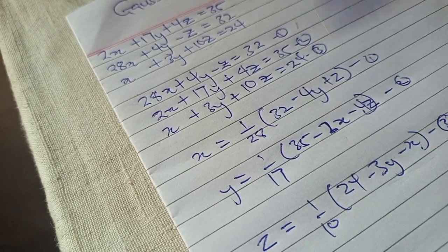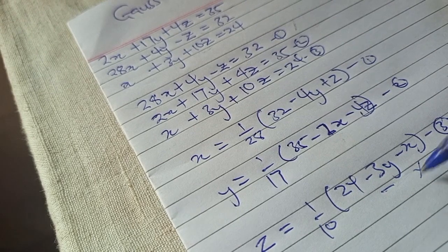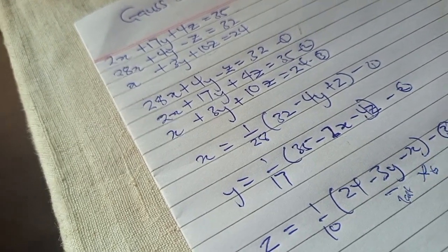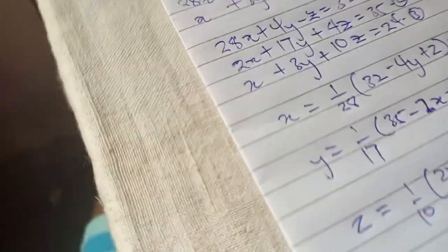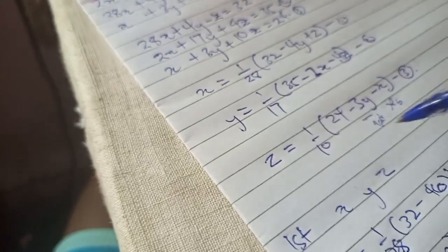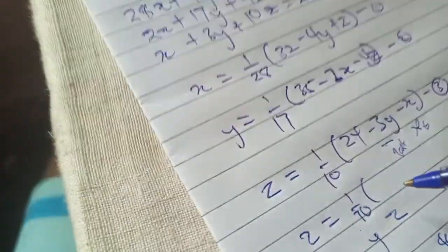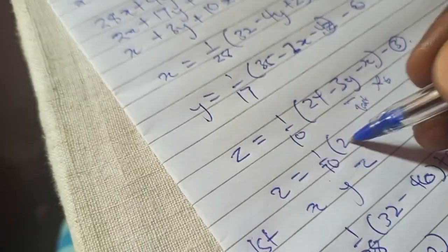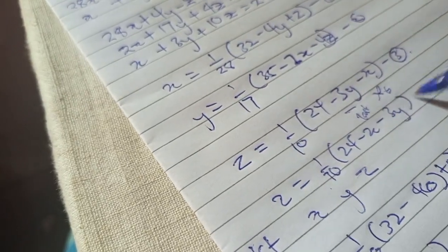So I made a mistake. The mistake was that x was supposed to come before y. That's in the mind of the calculator. That's how it's supposed to be, so x first and then y last. So I corrected that, and I'm writing it again. z is equal to 1 out of 10 into bracket 24 minus x minus 3y.